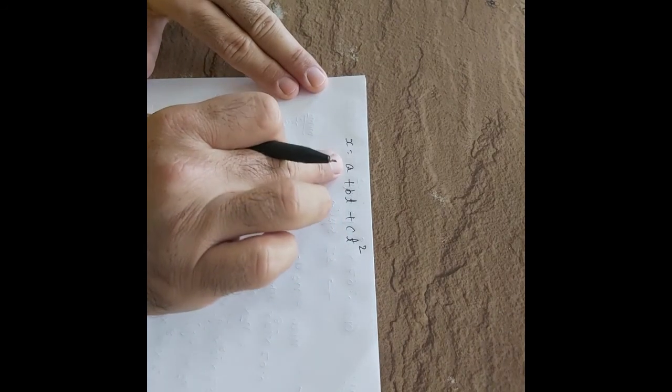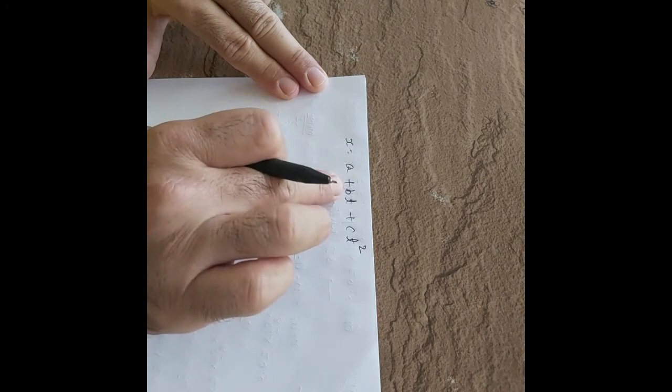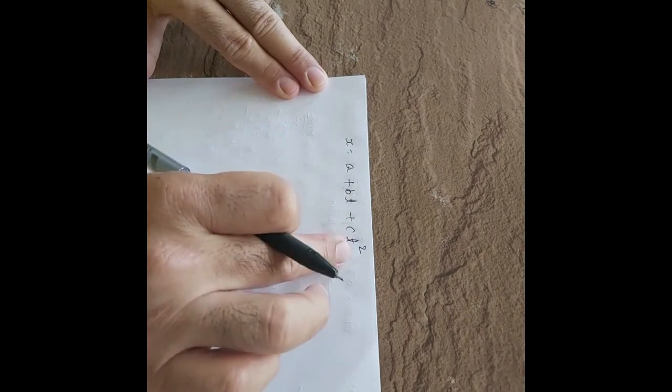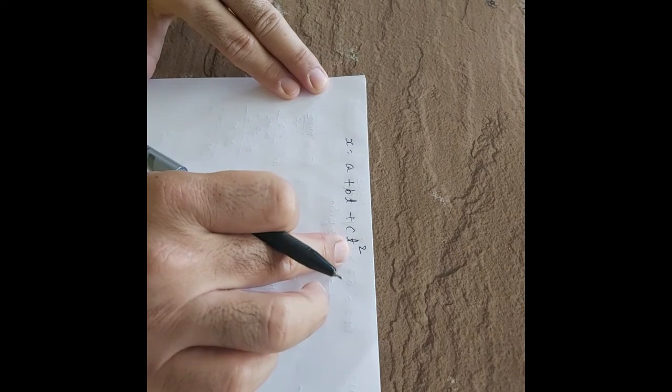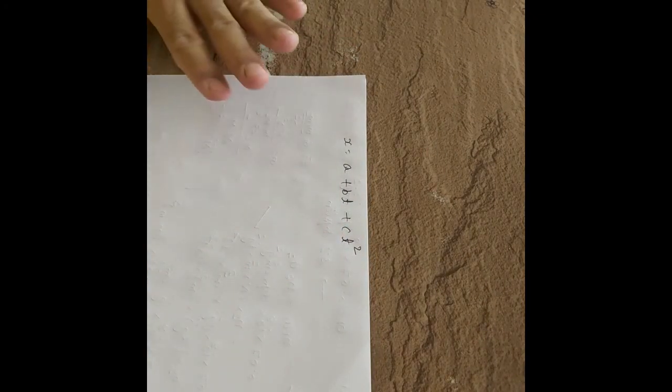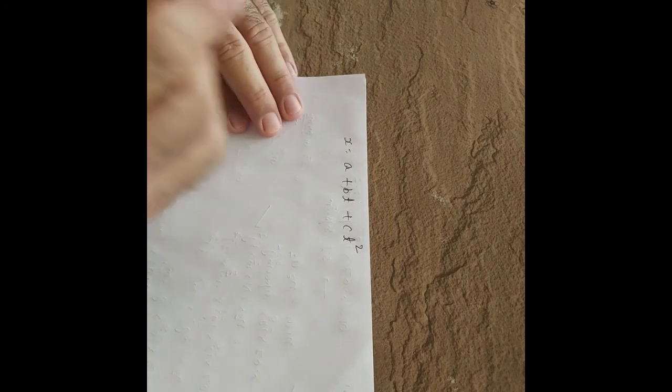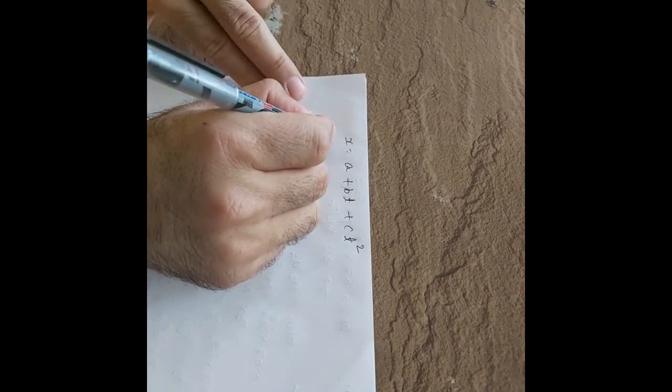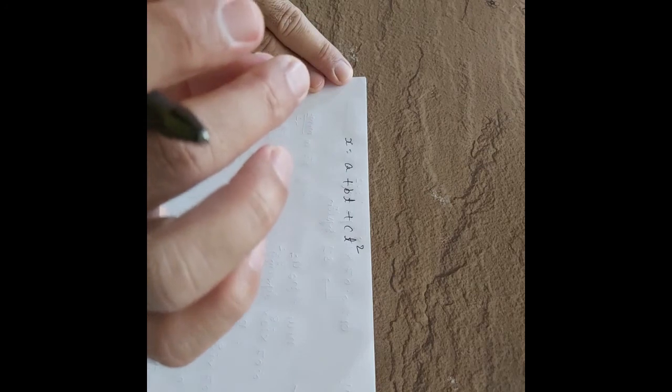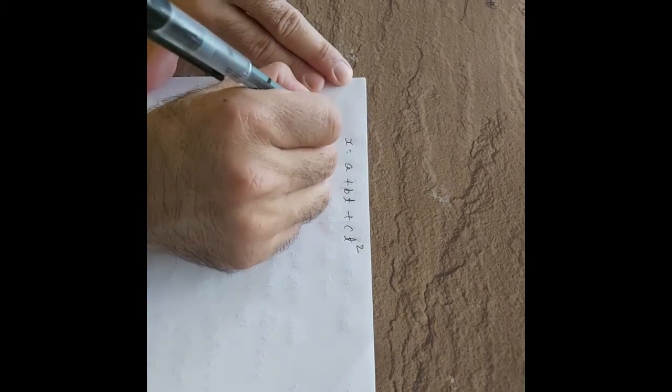All have the same units. If a is meter, bt is also meter, ct square is also meter. If they have the same units, then their dimension formula must be the same. So, writing the dimension formula on both sides.